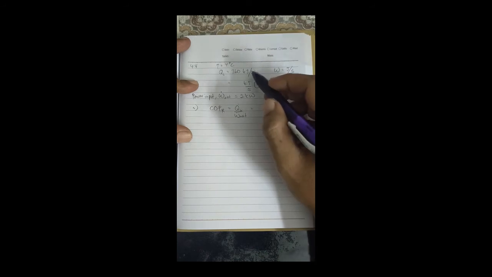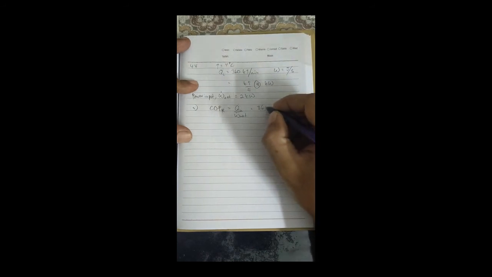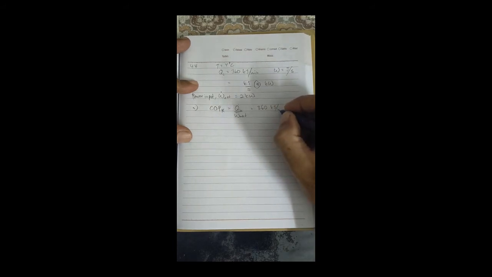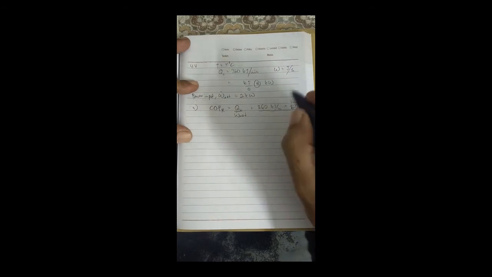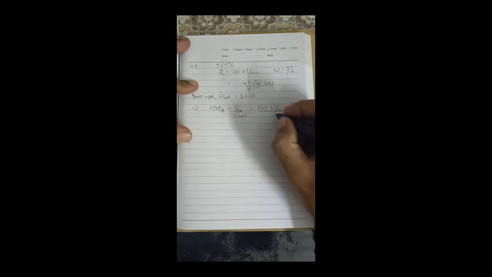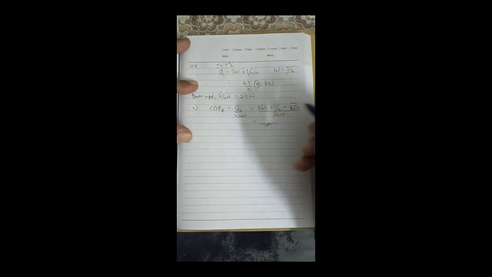So we have 360 kilojoule per minute, and you need to convert into seconds, so 1 minute is 60 seconds, divided by 2 kilowatt. So you get your coefficient of performance.